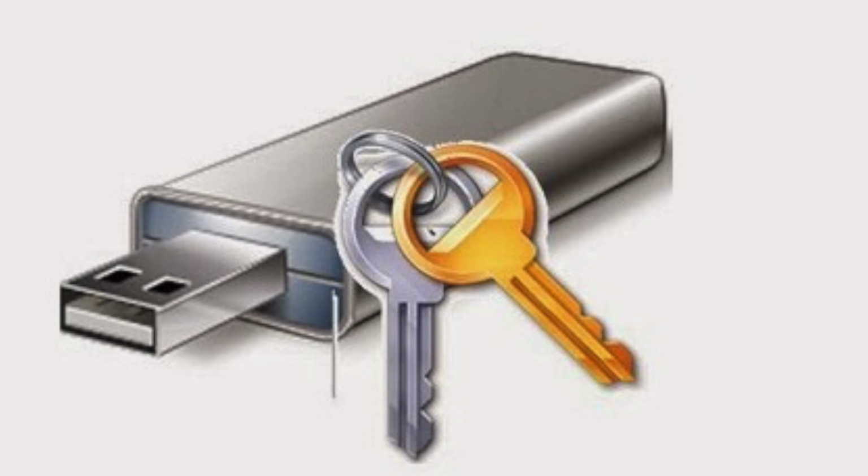Okay? So we're going to focus on two platforms, the Windows platform and the Apple Mac platform. I'm going to show you how to encrypt a USB drive, a flash drive, or a memory stick, using a software called BitLocker.